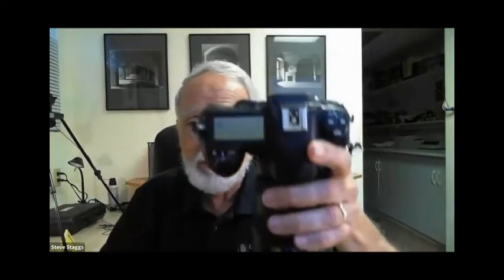So when your camera is doing this in one of your automatic modes, what is the camera looking for? It's looking for 18% reflectance. So it's looking for what you would get with a gray card. So what it's looking for is this.